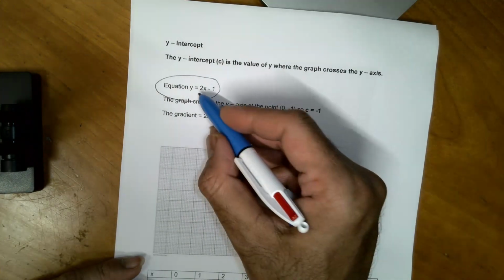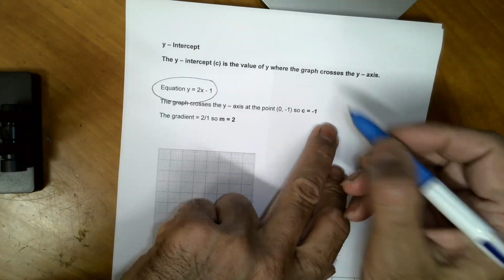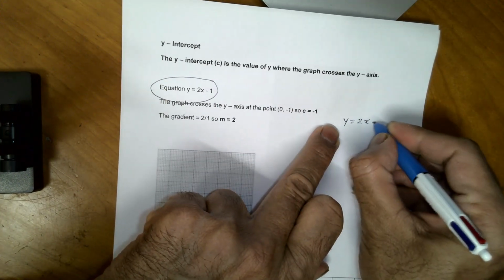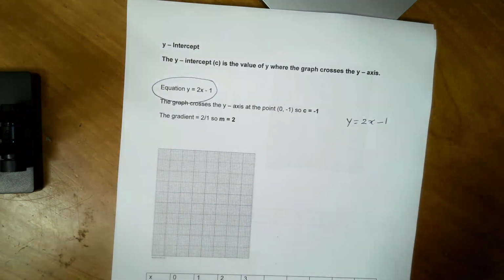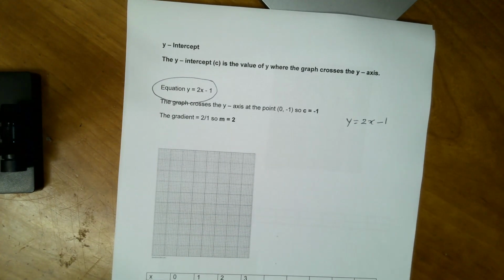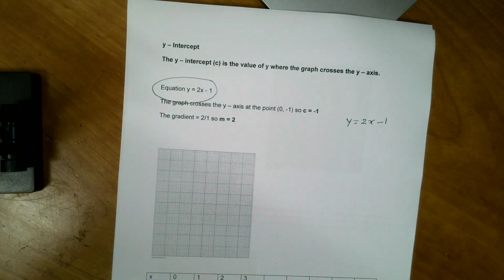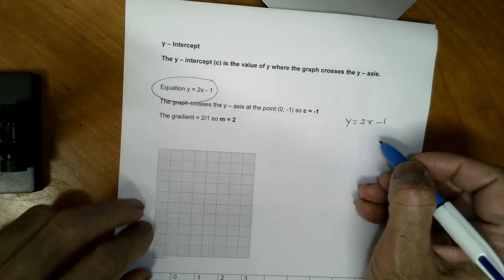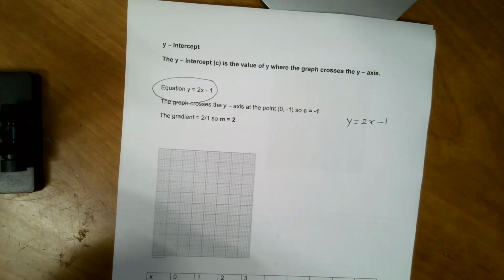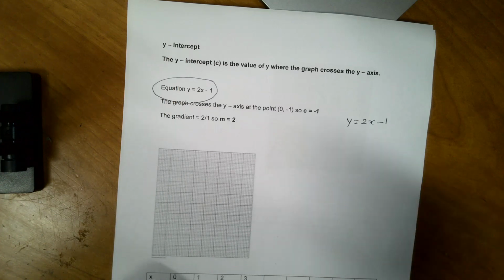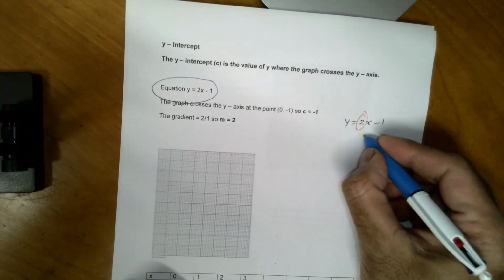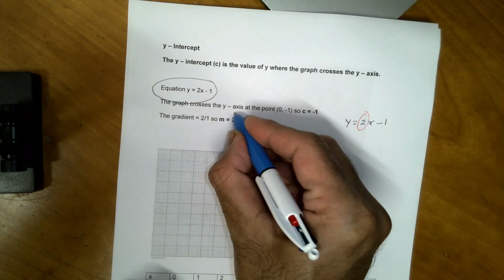Now here we have the equation y equal to 2x minus 1, so let's write the equation here. As you know, the gradient here, this is your m, so your m is equal to 2.